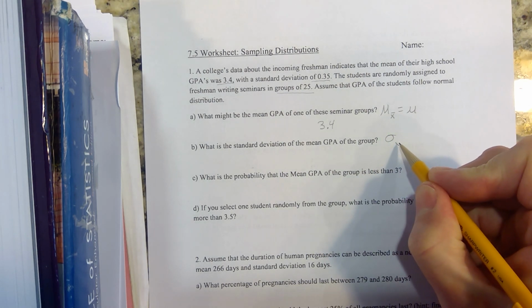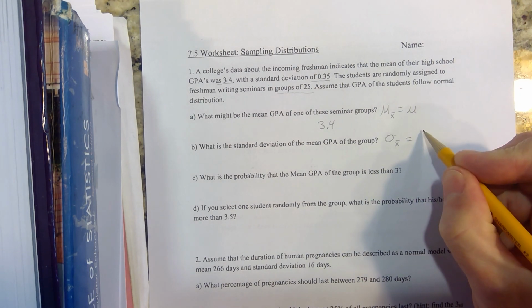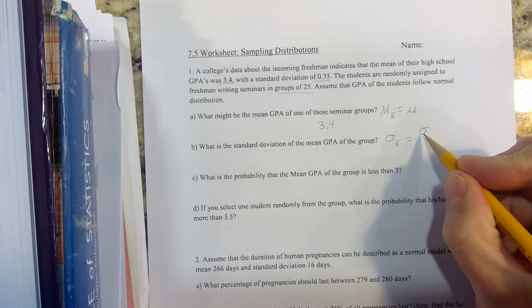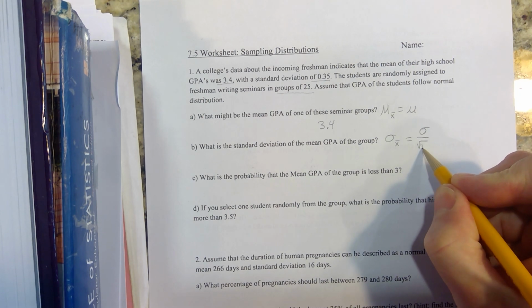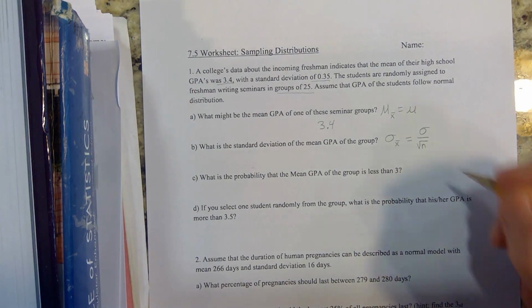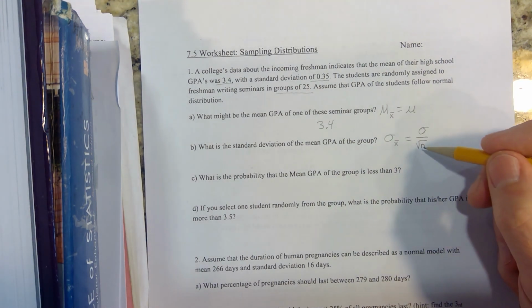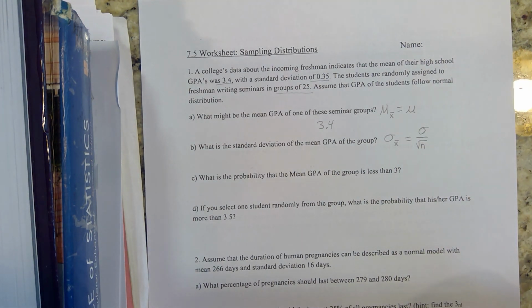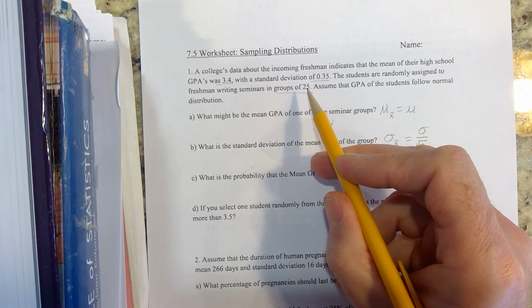The standard deviation for the mean of a group is equal to the standard deviation for one subject divided by the square root of the number of subjects in that group. So we mentioned this briefly before, and before, n was 1, so we didn't worry about it. But now we're talking about more than 1. Our sample size here is going to be 25.